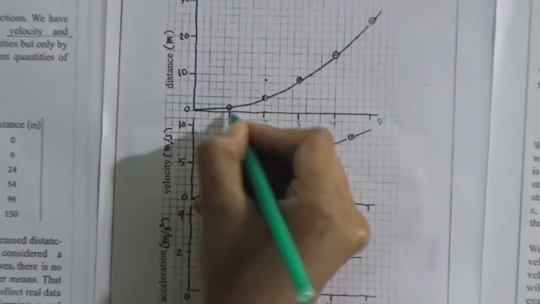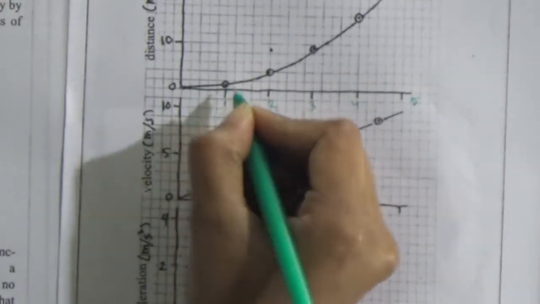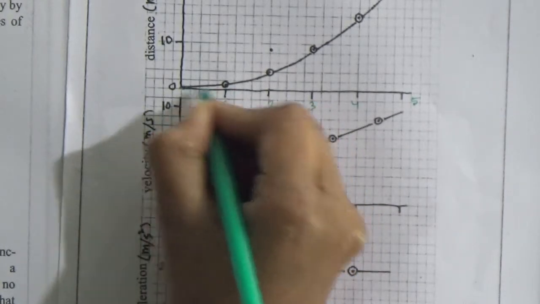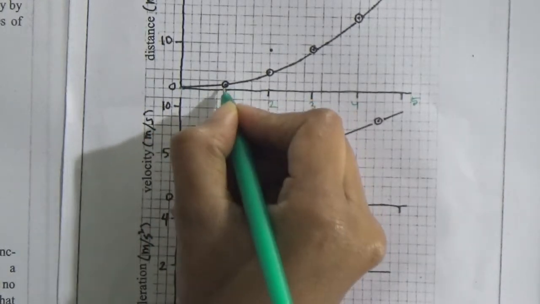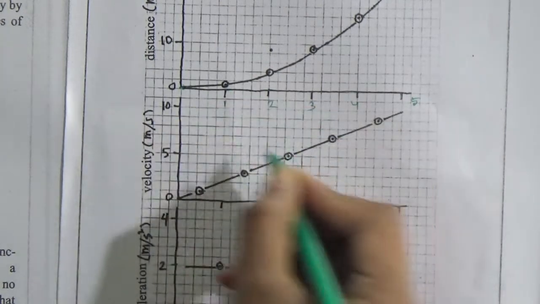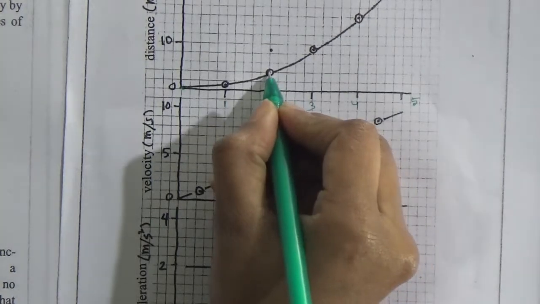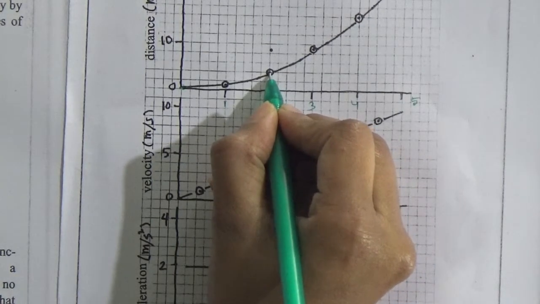When we put 1 for time and 1 for distance on the y-axis, this is the point. Then when we put the value 2, we get the point of distance 4.